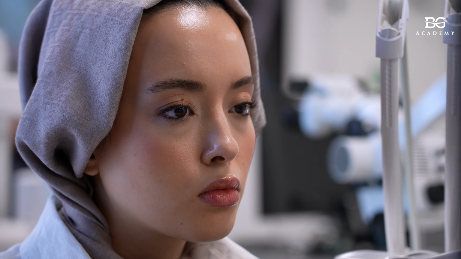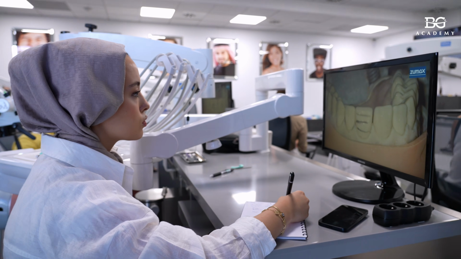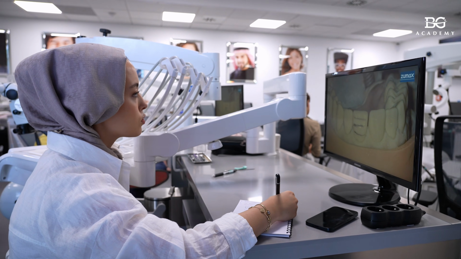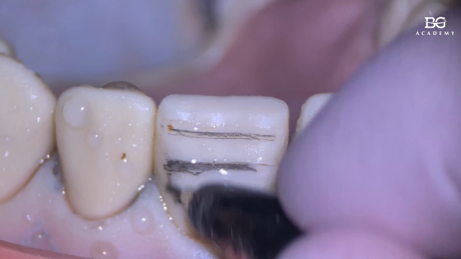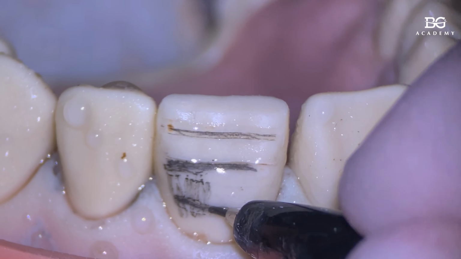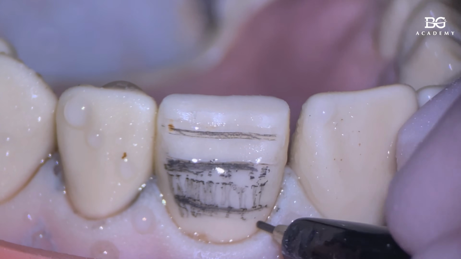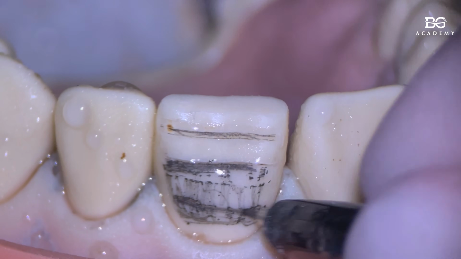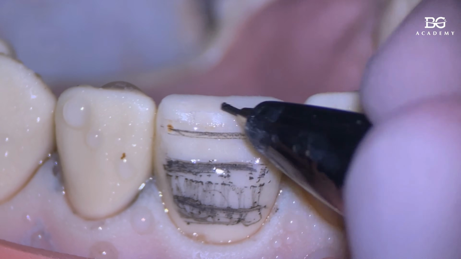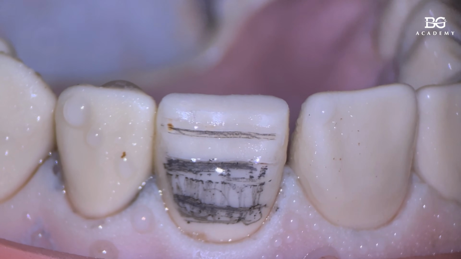I will take a pencil on the phantom. You can also do it on the patient if you want, at the beginning, just to train. I will mark with the pencil the area which I don't want to prep. So I don't want to prep here. I just want to prep here. Okay? The incisal plane is pretty long.